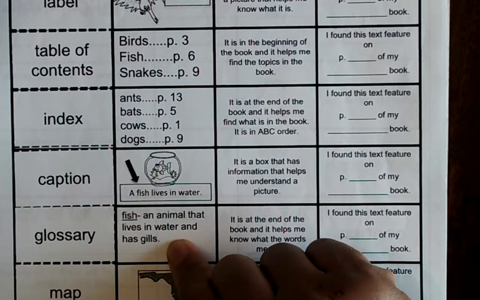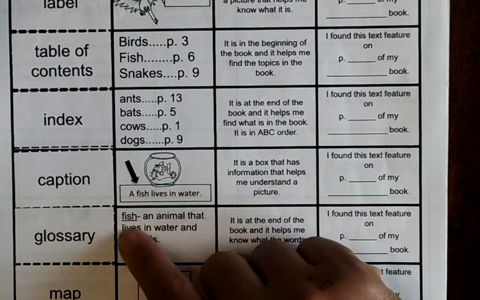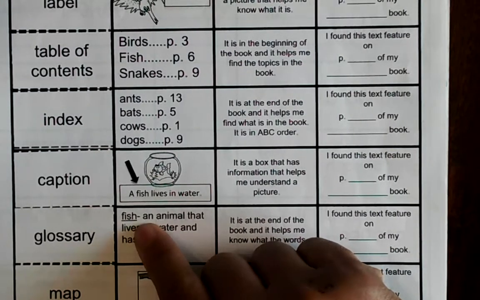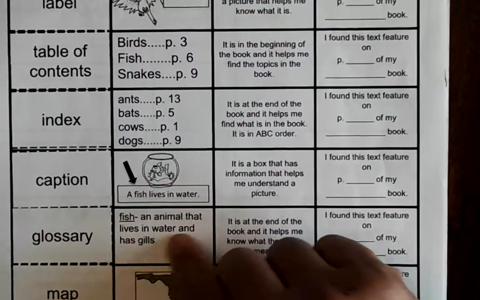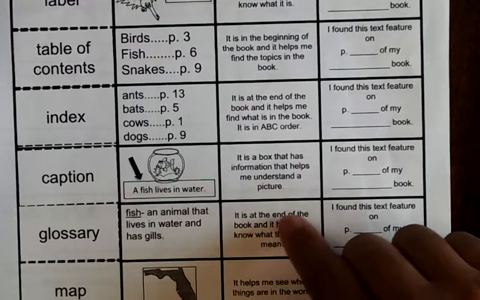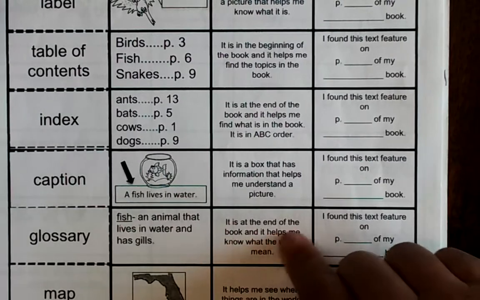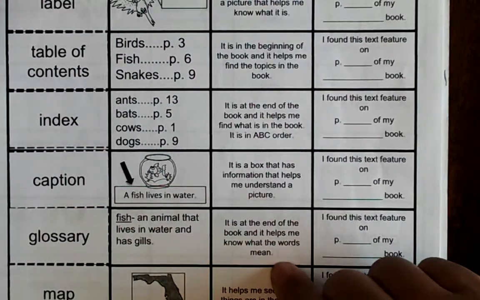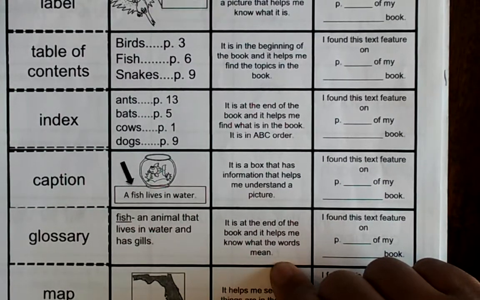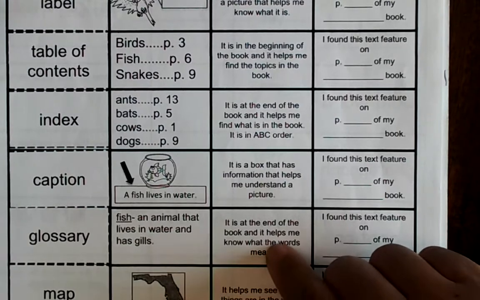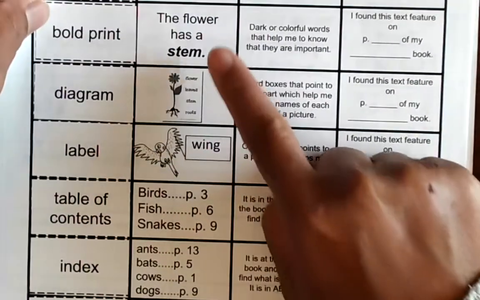It tells us what these words mean. It gives the definition. So here we have fish, and it gives us the definition, an animal that lives in water and has gills. And our description of the glossary is that it is at the end of the book, and it helps me know what the words mean. Like I said, it's like a little dictionary at the back of the book, and it's usually for the words that are in bold print.